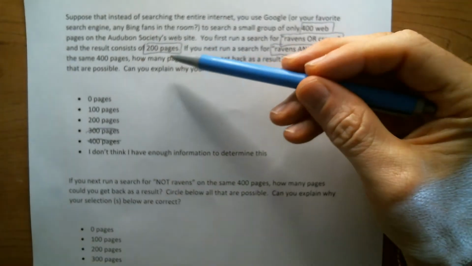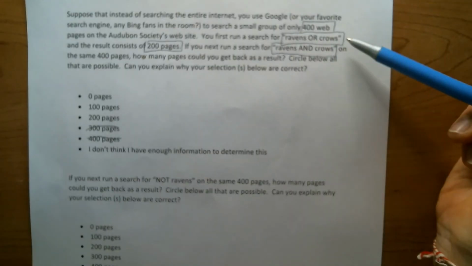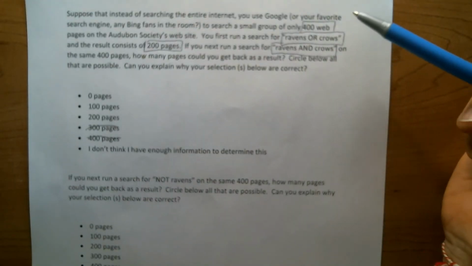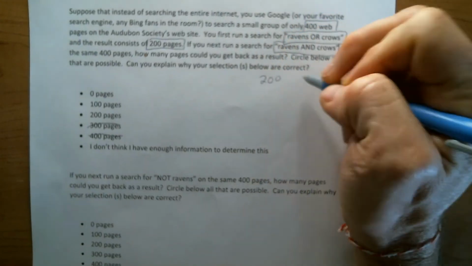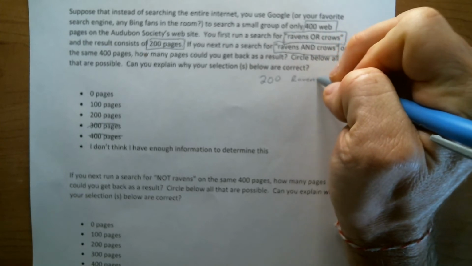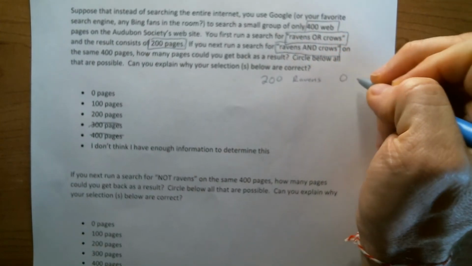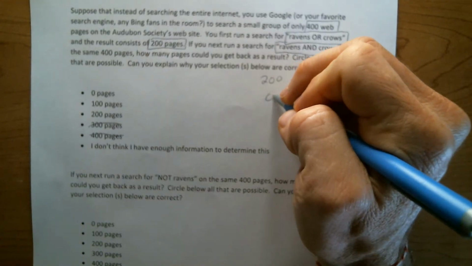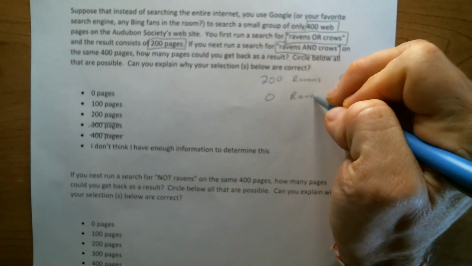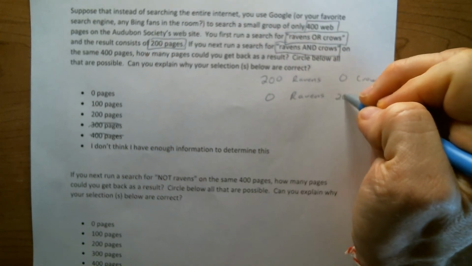Now, let's take a look at the other ones here. If there were 200 pages that have ravens or crows, there's a few different ways this could break down. It could be 200 ravens and 0 crows. It could be 0 ravens and 200 crows.